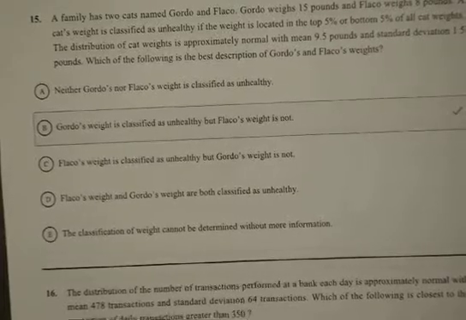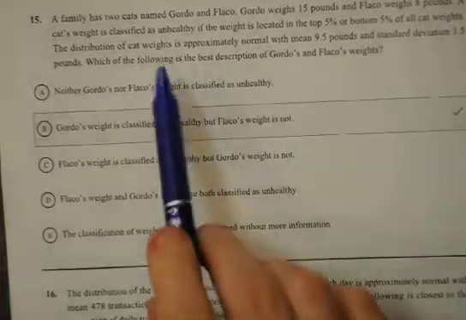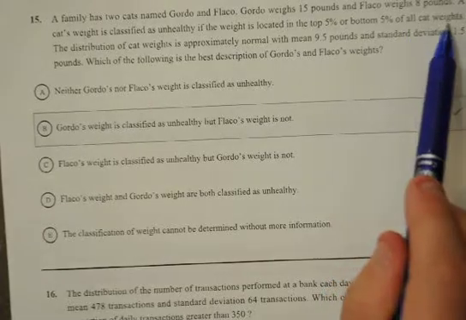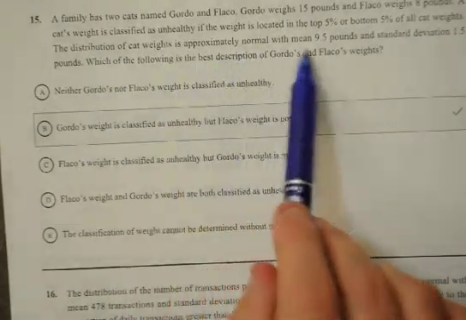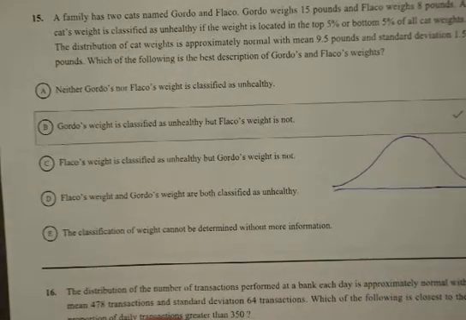2 cats. You got a 15-pounder and an 8-pounder. A cat's weight is classified as unhealthy if the weight is located in the top 5% or bottom 5% of all cat weights. Cat weight is approximately normal. So here we have it. Here is our cat weight.